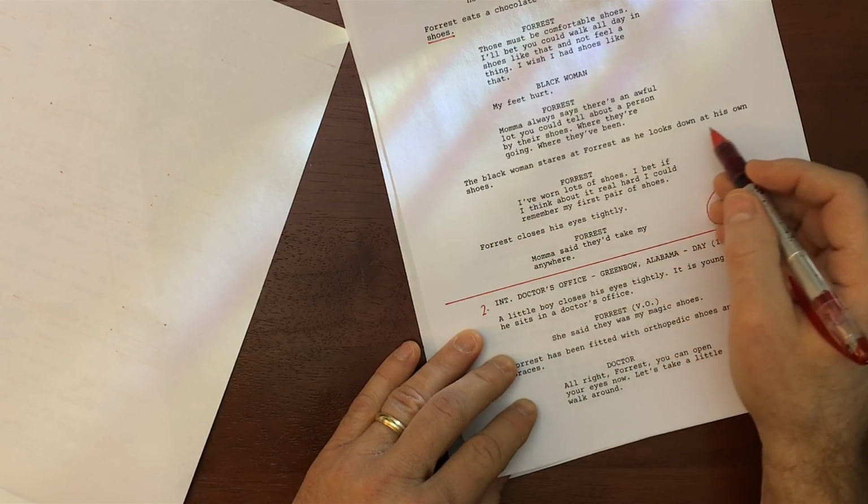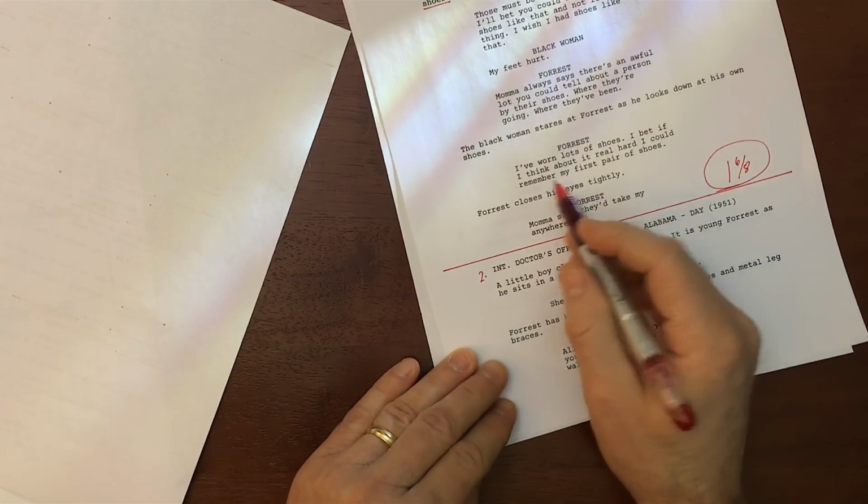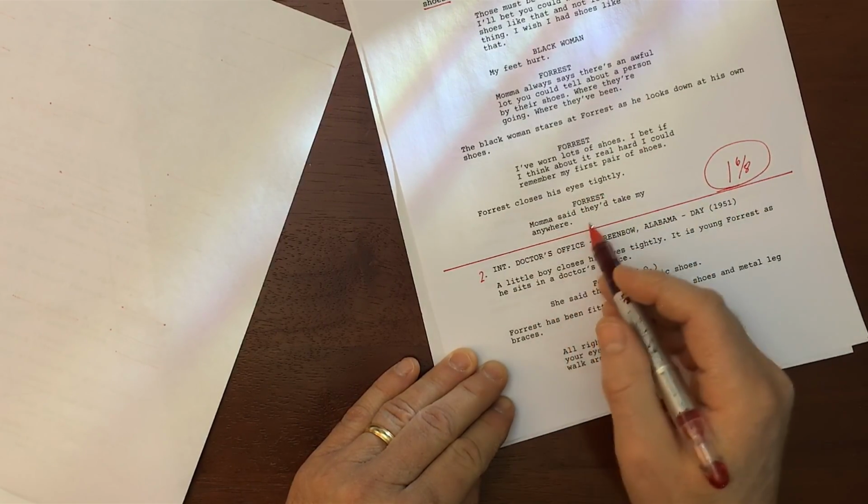The woman stares at Forrest, looks down at his own shoes. We've already underlined his shoes. I've worn lots of shoes. He closes his eyes, and we're out of the scene.